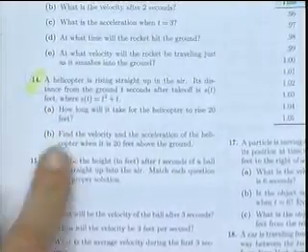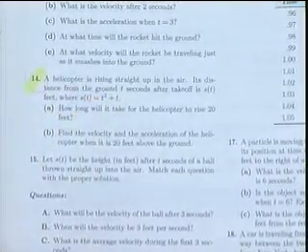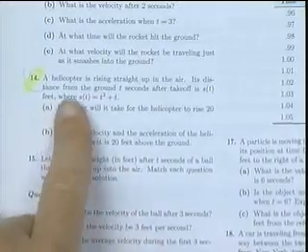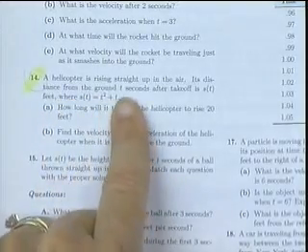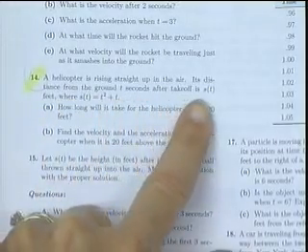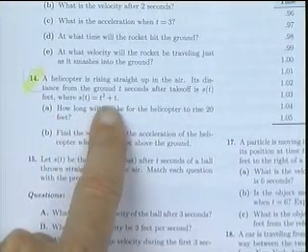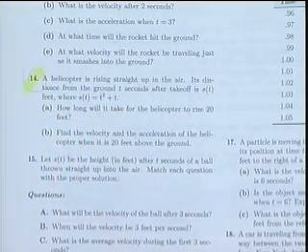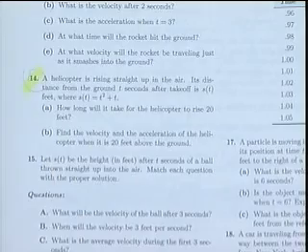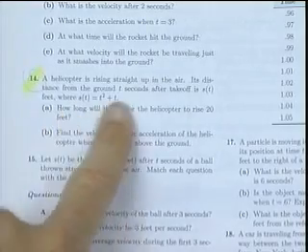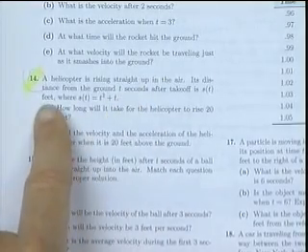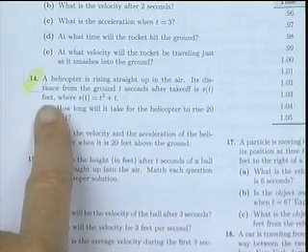Okay. All right, we have a helicopter. It's rising straight up in the air. Its distance from the ground, t seconds after takeoff, is s of t equals t squared plus t. So s is how far the helicopter is off the ground. t is in seconds. s is in feet.